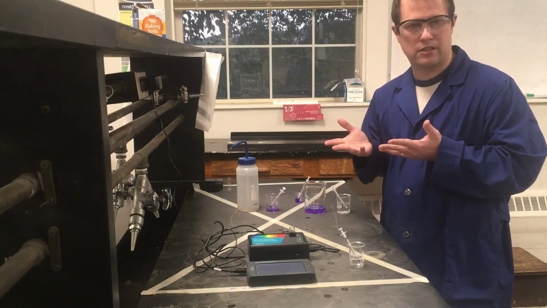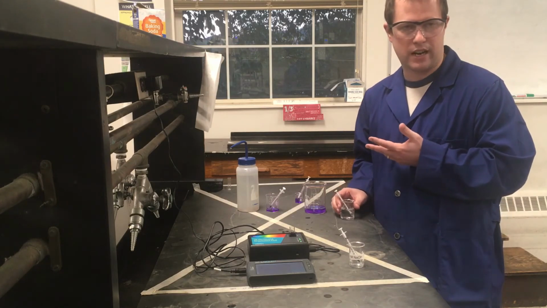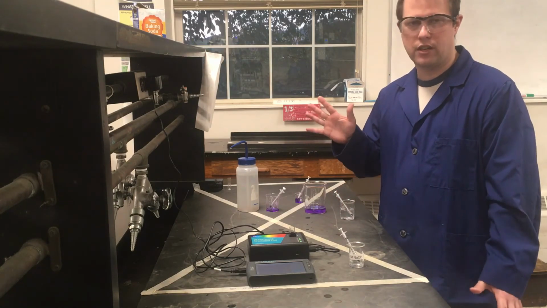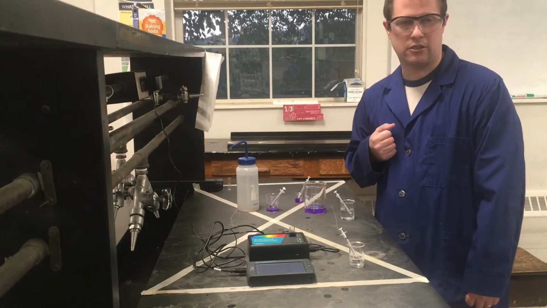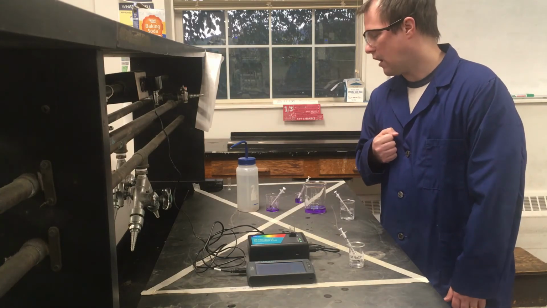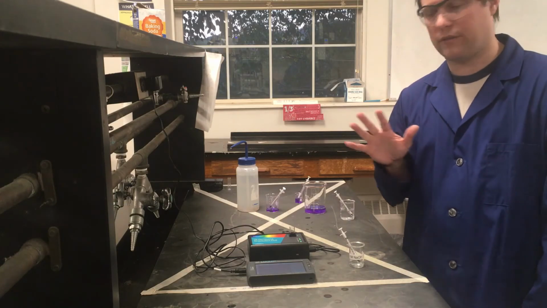None of it can really go down the sink. If you just have a beaker of water, obviously it's fine to go down the sink, but the crystal violet itself can't. So we need to specially collect all of that for waste disposal. But other than that, there's not much else for this in terms of experiment setup.